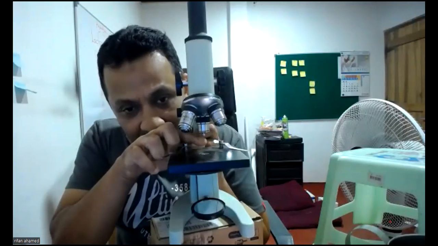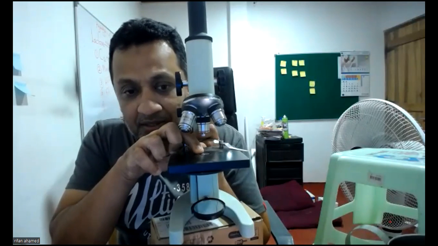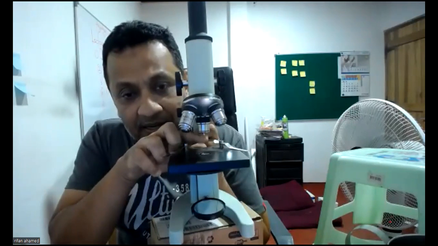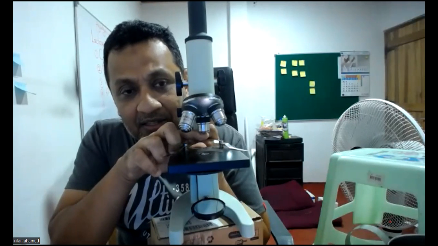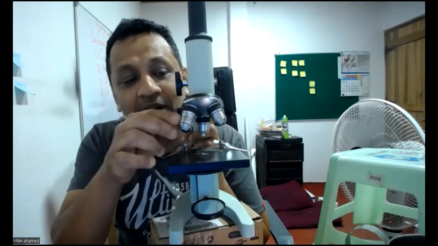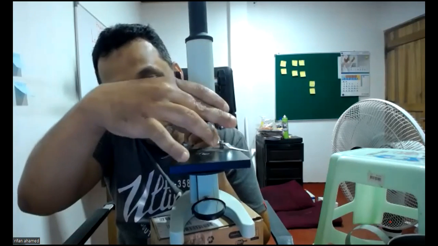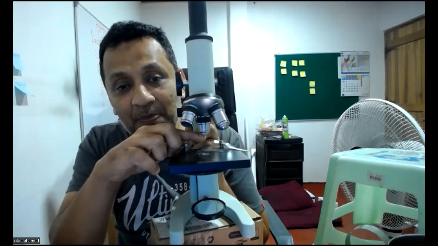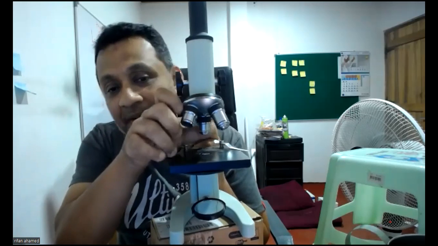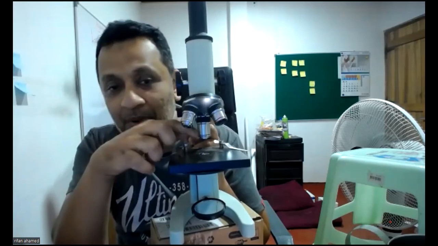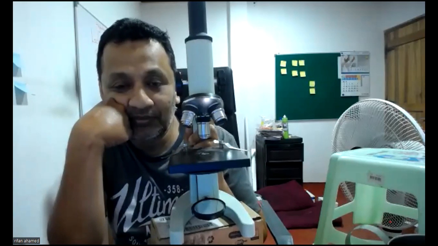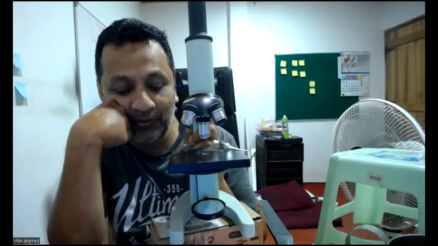Now it is straight to this aperture. This lens, straight to the aperture, is the low power objective. This is the middle power; now it is going to work in middle power. If you bring the high power, now it is going to work under high power. High power objective. Clear?